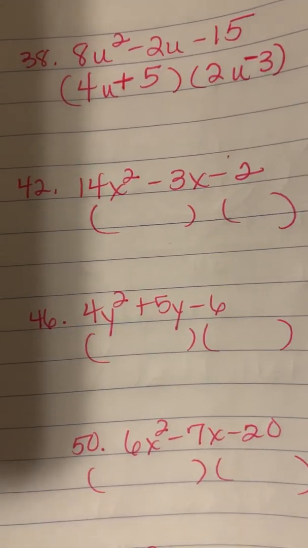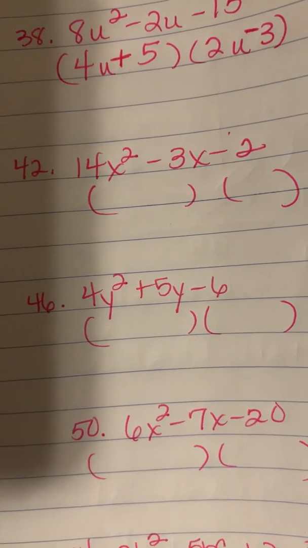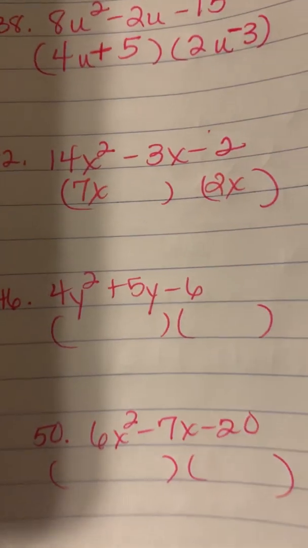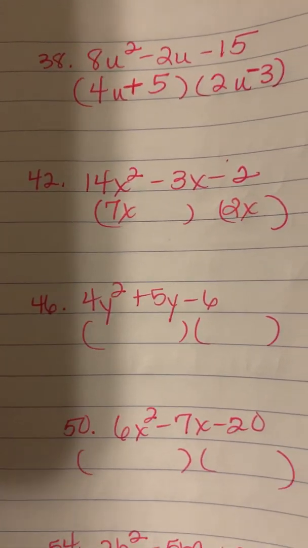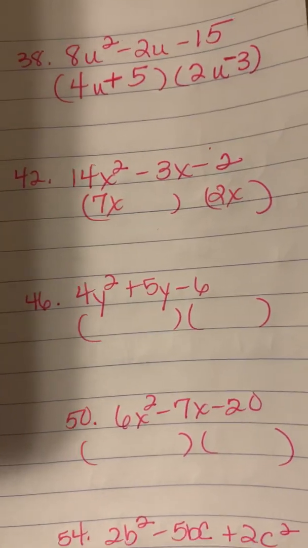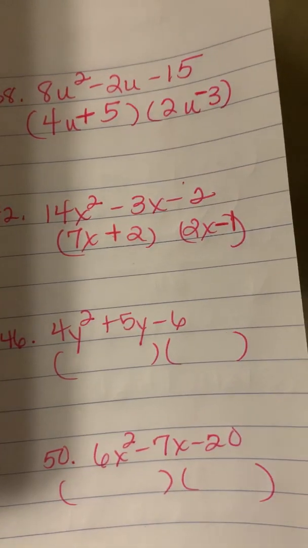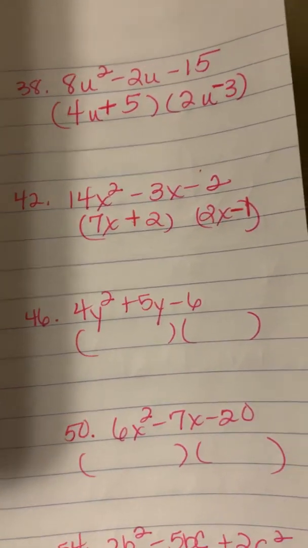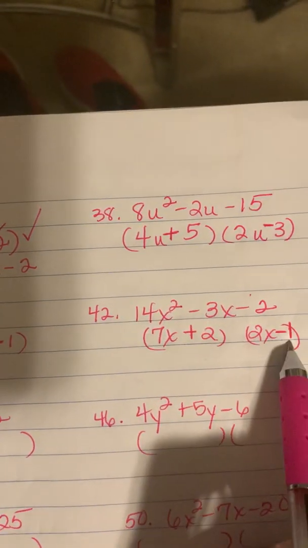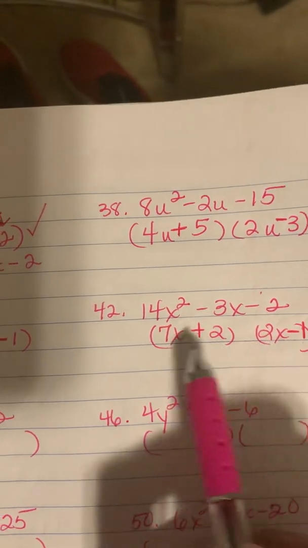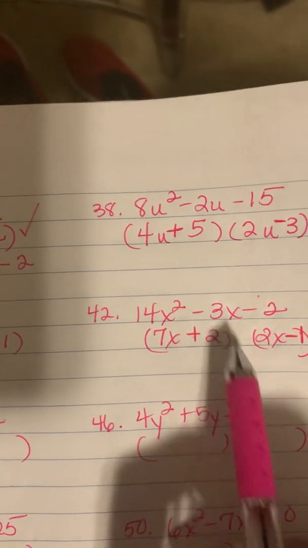Okay, 42. All right, 14. 7 times 2. So I'm thinking of 7 times 2. We're on the same track, thinking about the same exact thing. And 2 times 1 is the only 2 numbers I can think of that will give me a 2 on the end. I'm going to make this positive. I'm going to make this one negative. Now I want you to FOIL that out. Do the rainbow, but I'm sure it's correct. Because this right here is negative 7x, and this right here is positive 4x. Negative 7 plus 4 in the calculator is negative 3.